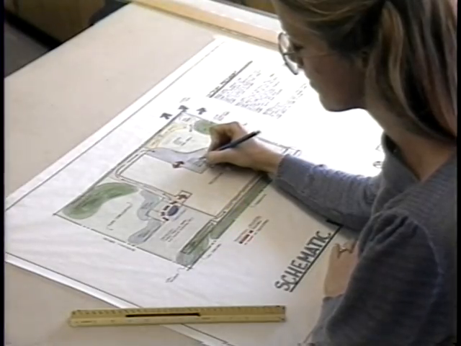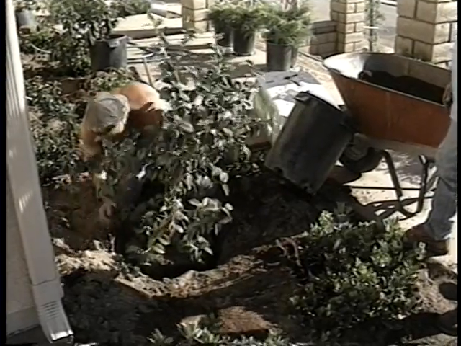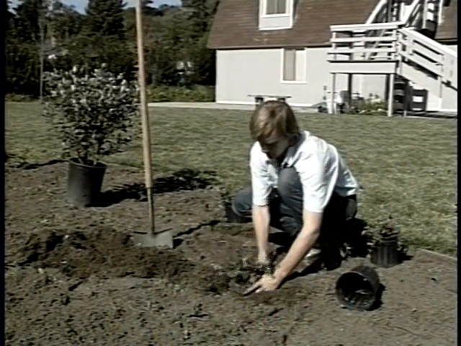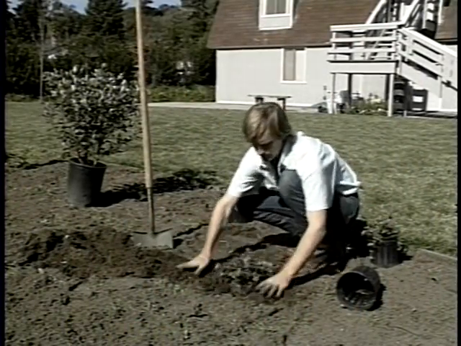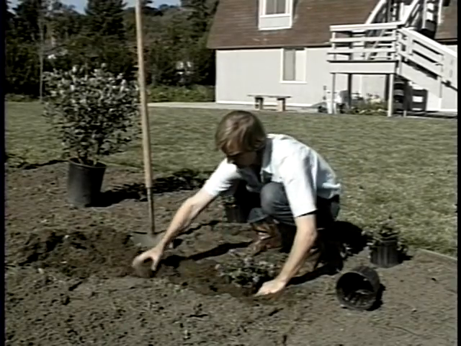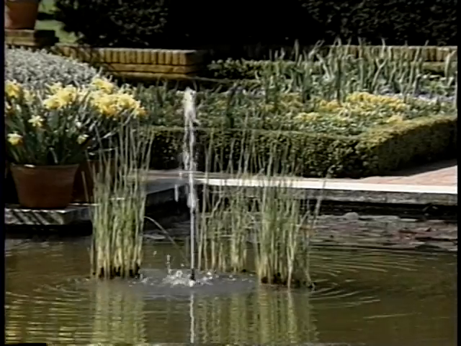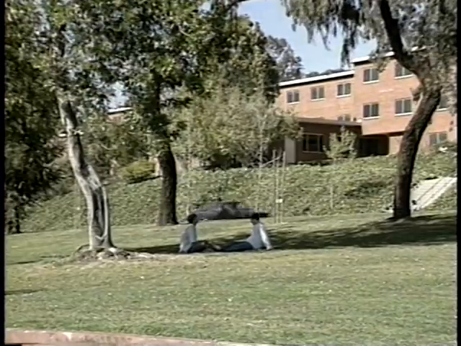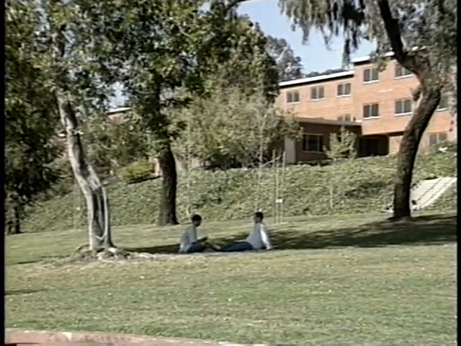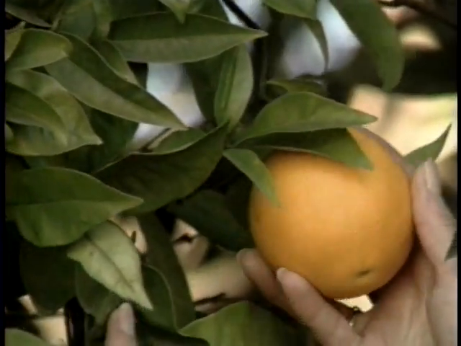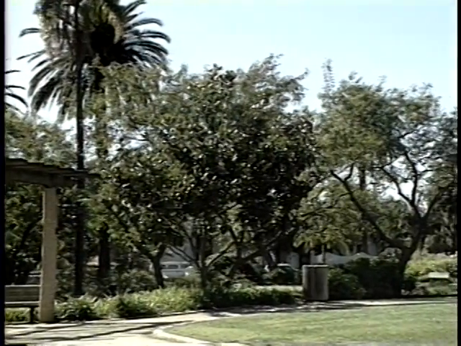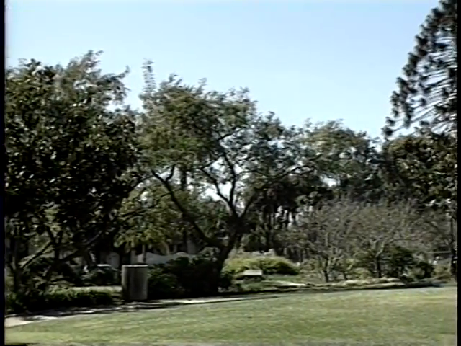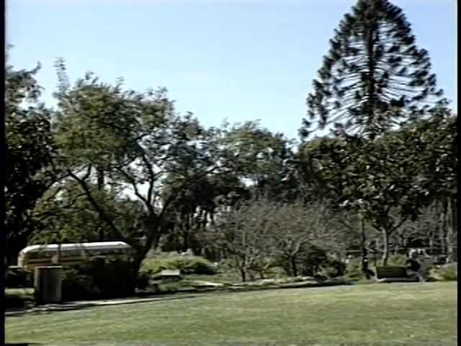Landscape designers and installers, nursery workers, and home gardeners are all involved in selecting the plants that are at the heart of any landscape. Plants contribute to our surroundings with their beauty, their shade, their edible fruits, and, just as importantly, plants provide us with a connection to nature, even in an urban environment.